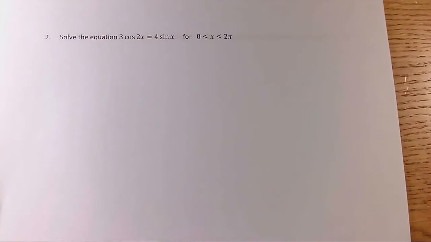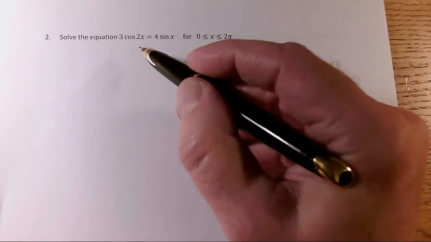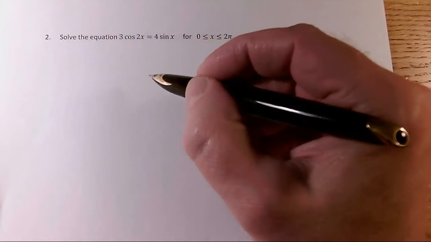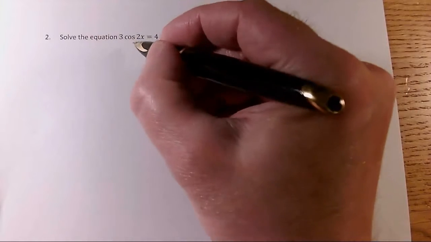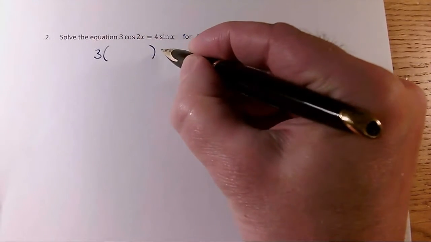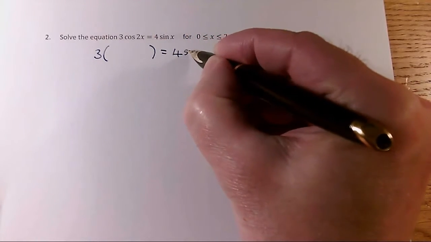Okay, here we go. We're solving another lovely trig equation. Once again, this has got a 2x, but this is only an x. So I've got to make the angles match, so it's obvious to use a double angle formula. So it's going to be 3 times whatever cos 2x equals, is going to equal 4 sine x.